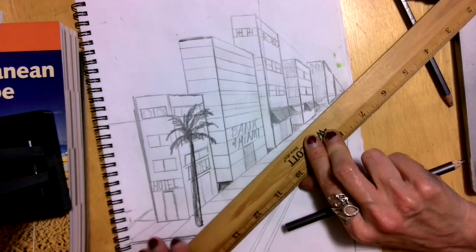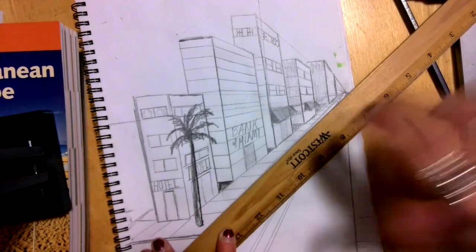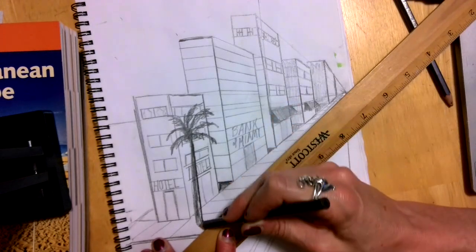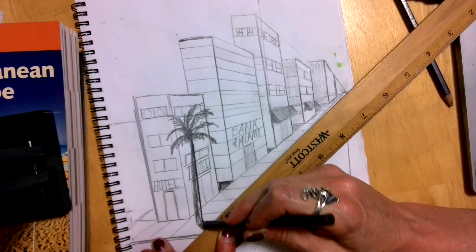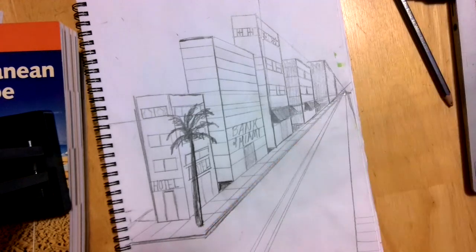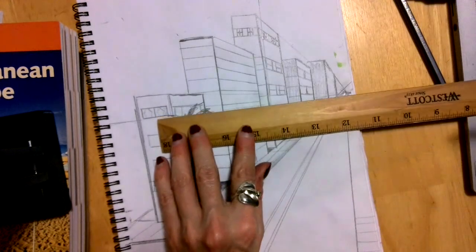So to figure out where the tops and the bottoms are going to be, take your ruler, connect it from the bottom of the first one back to the vanishing point, and then the top as well.